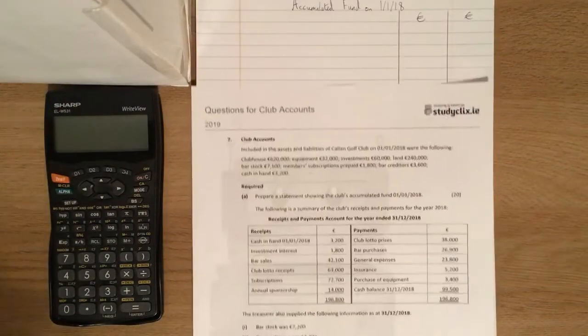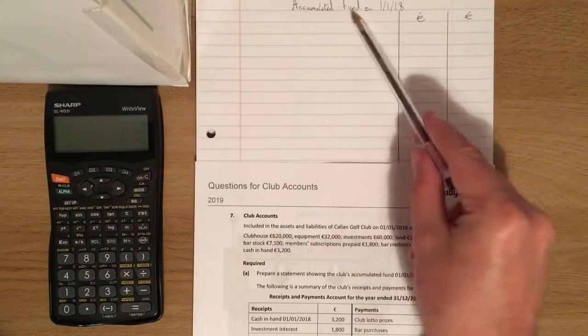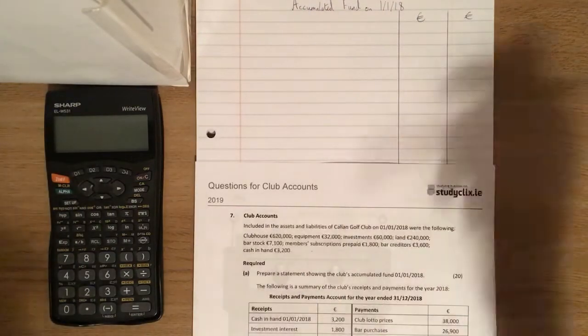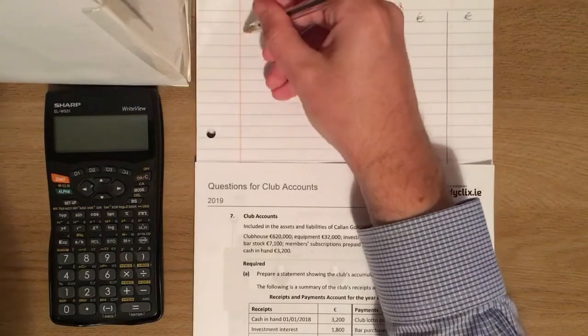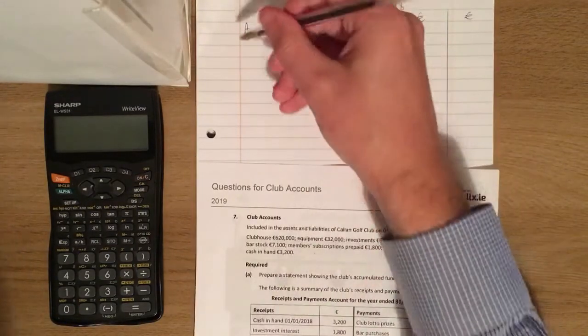For the accumulated fund, just two columns is enough, and then put your heading in: accumulated fund on 1st of January 18. You're going to have assets, which we said are clubhouse, equipment, investments.